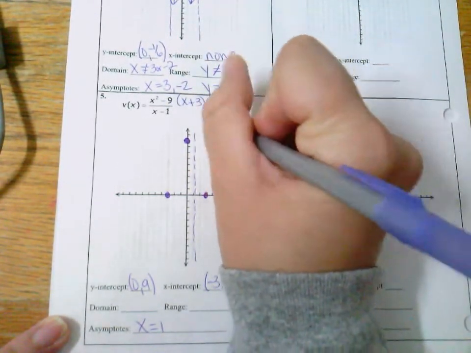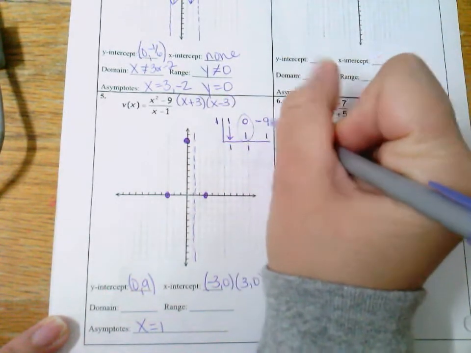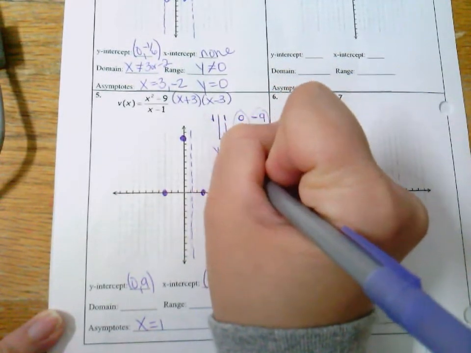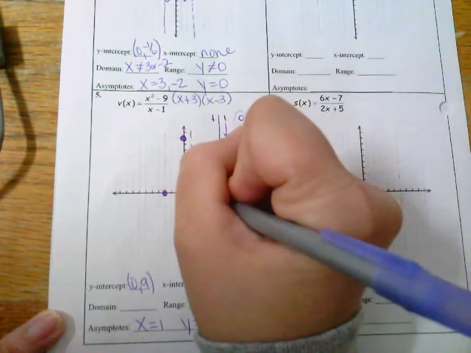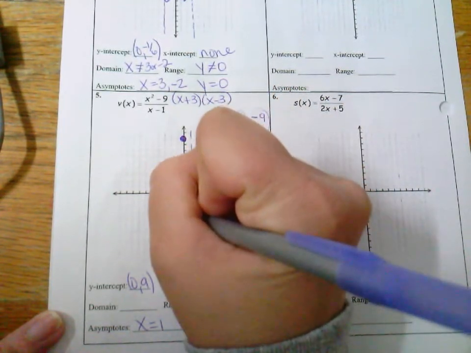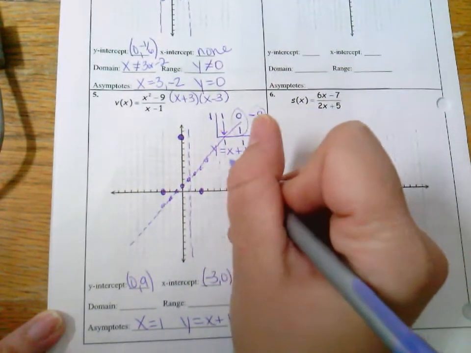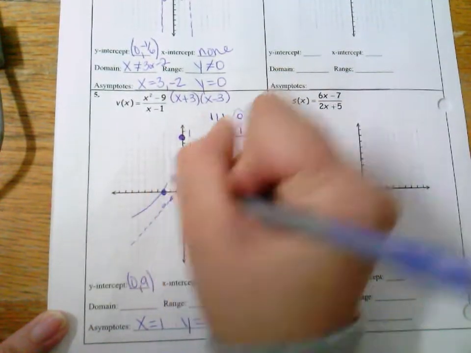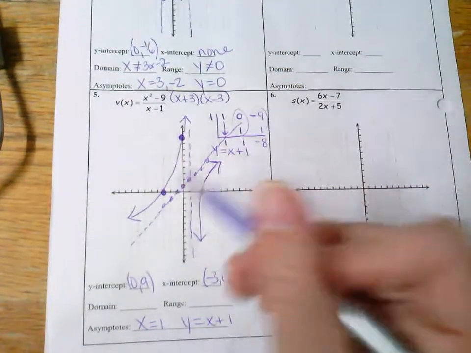Bring down the 1. 1 times 1 is 1. Add these together. 1 times 1 is 1. Add these together. It looks like y equals x plus 1 is the slant asymptote. So I go to +1, and I do a slope of up 1 over 1. So this graph must kind of bend towards the two asymptotes like that.